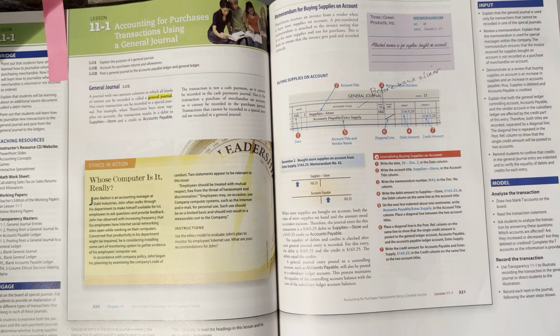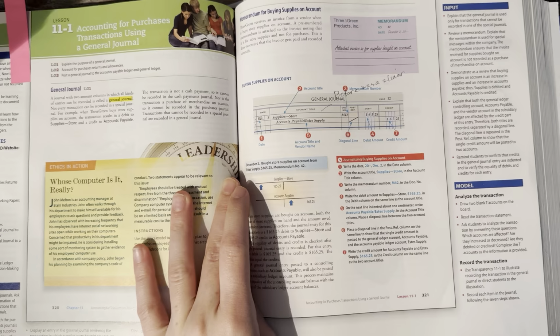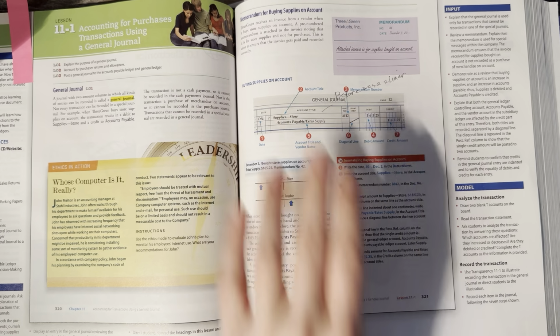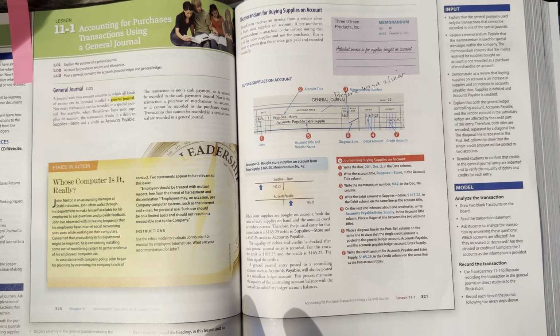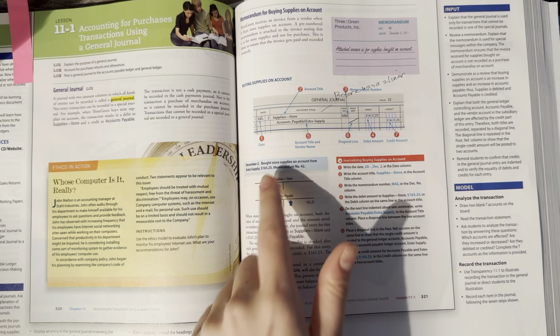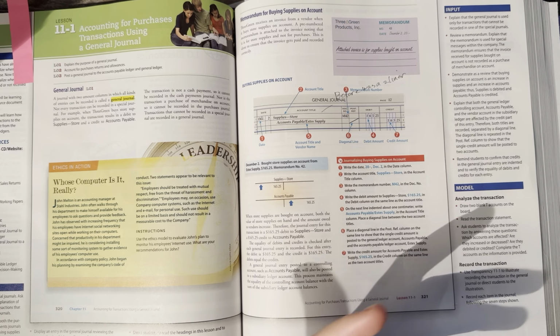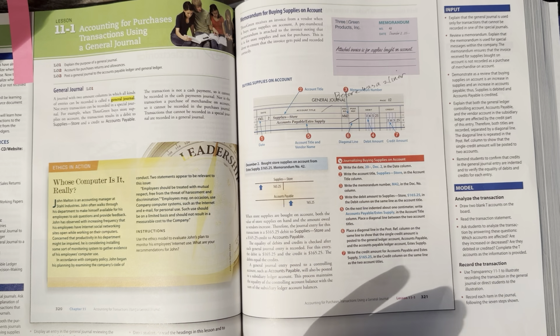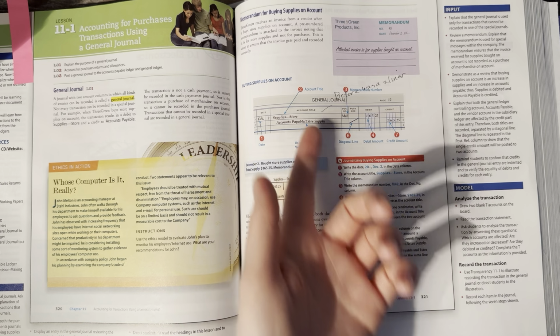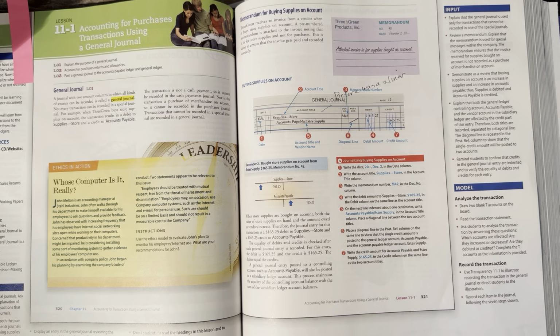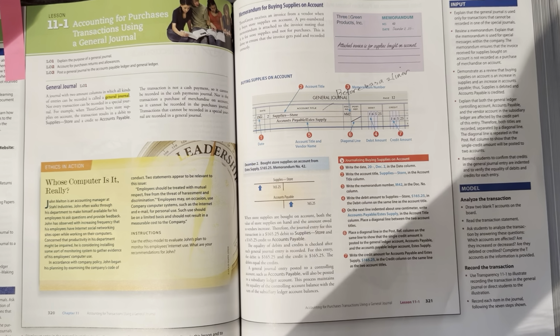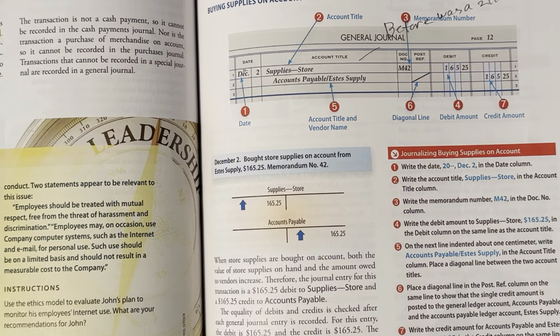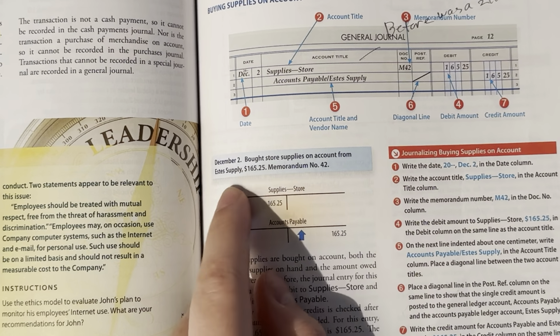And the general journal is kind of like a clearinghouse for things that can't be recorded in the other special journals. So we'll dig into the first one. For example, when we buy supplies on account, none of the other journals have what we need. This is store supplies. It's not merchandise, so it can't go into the purchases journal because purchases are merchandise. So we need to put it in the general journal. We're buying supplies for the store. Maybe we needed pencils or paper towels, things like that. So we bought store supplies on account from Estate Supply.